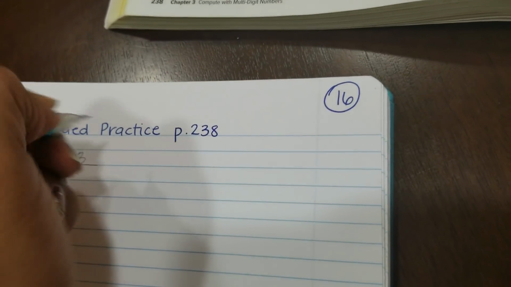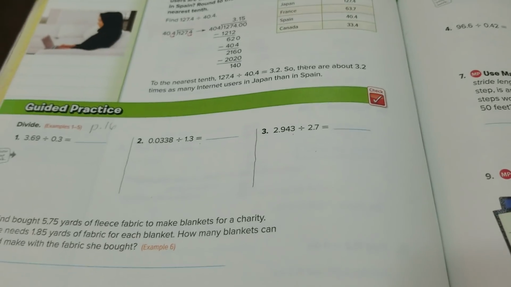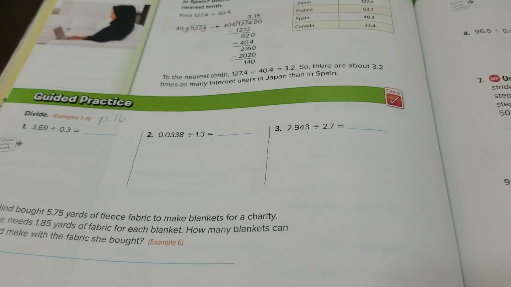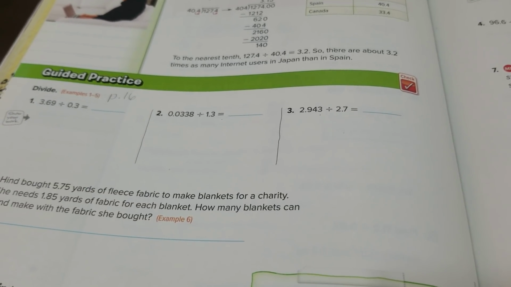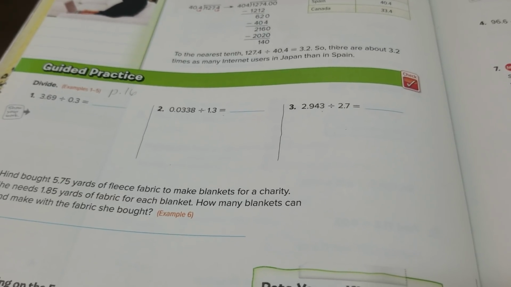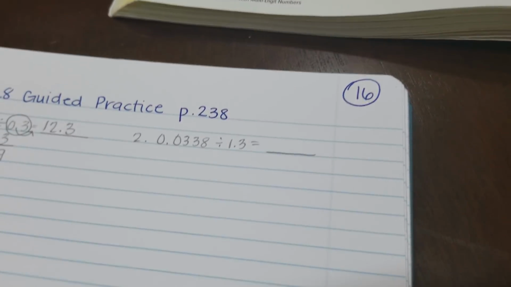Okay. Question number 2. It's written in the book. Okay, this is where these problems are coming from. 0.0338 divided by 1.3. So again, we're going to look at our second number.